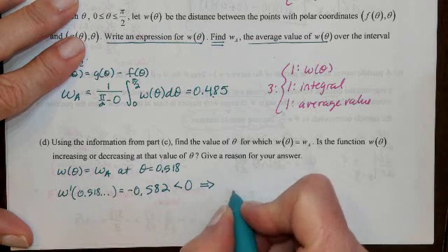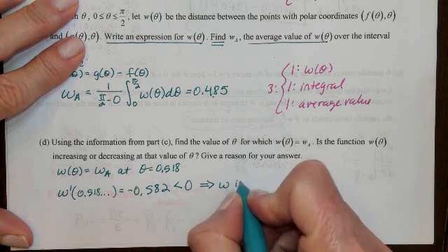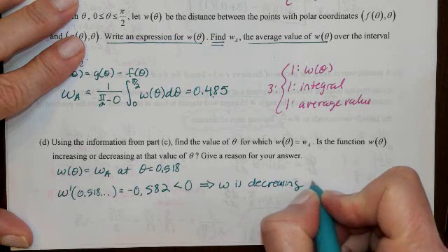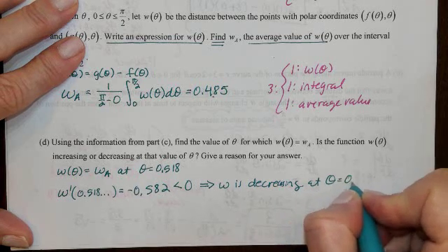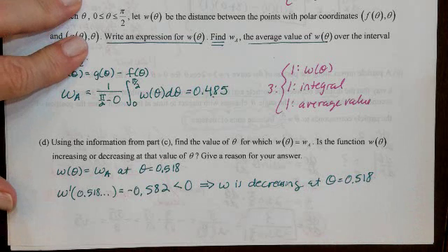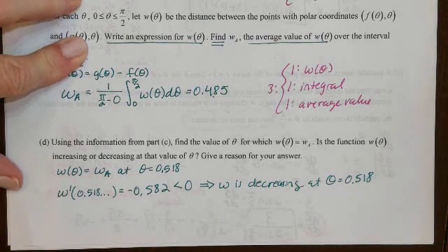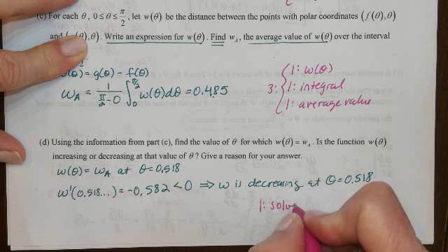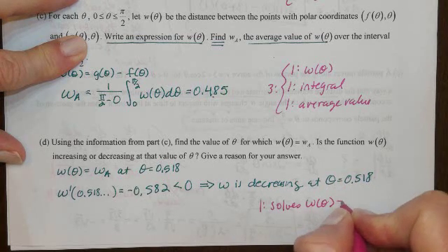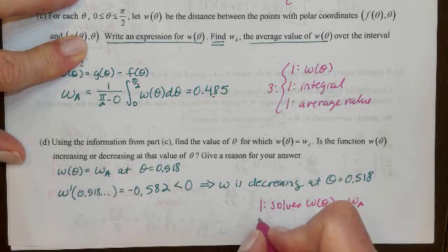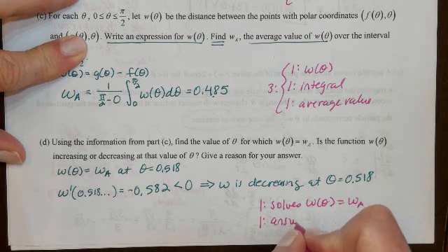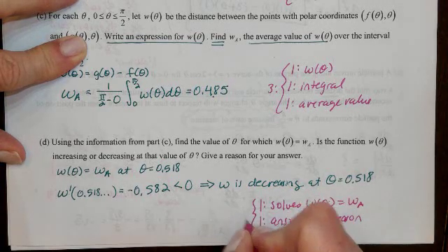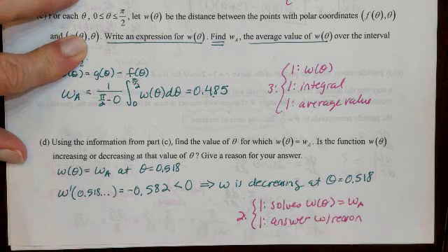Therefore, w is decreasing at theta equals 0.518. Okay? So this part was worth 2 points. 1 point for solves w of theta is equal to the average value of w, and then 1 point for the answer to that next question with reason. Alrighty?